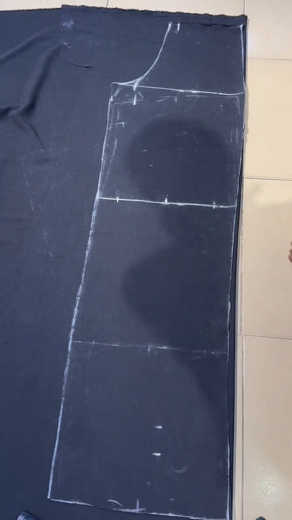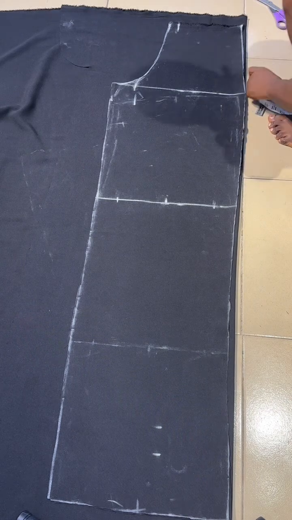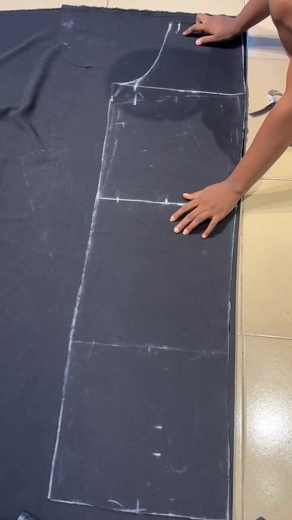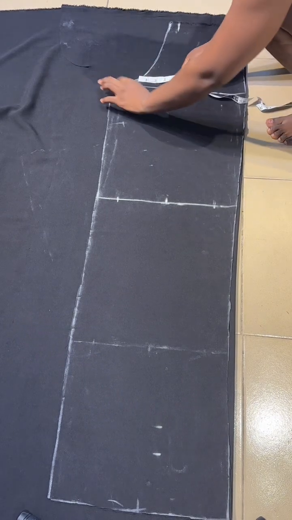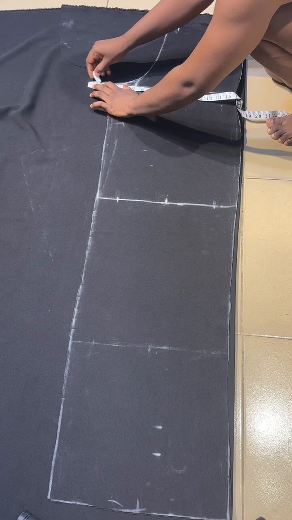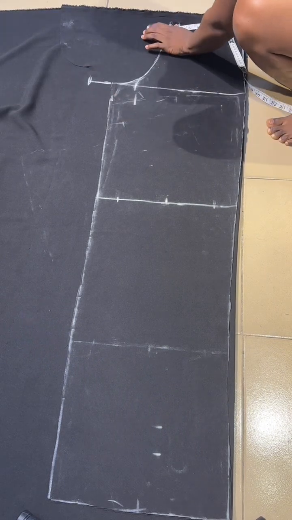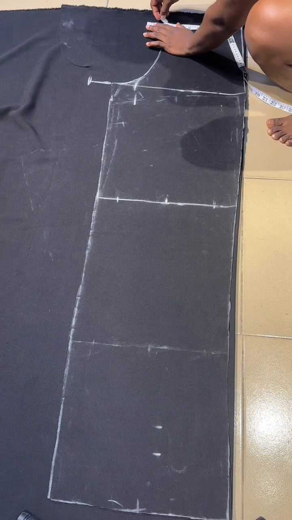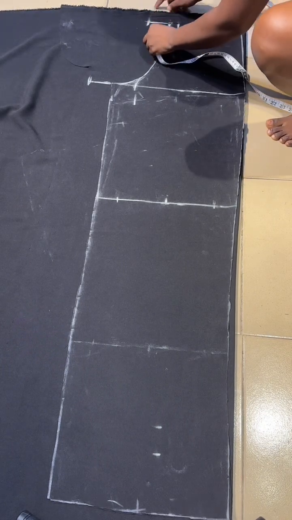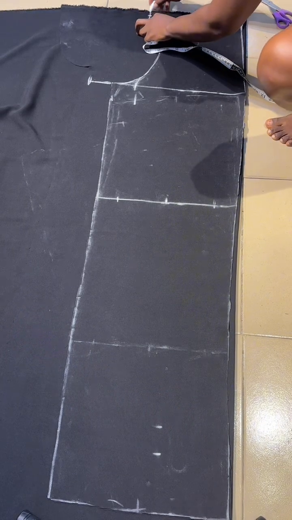Now for cutting the back, after placing it, in that crotch line, we are going to extend by 2.5 inches. My customer has a hip of 42, so I'm using 2.5. If your customer has a hip of 45, please use 3 inches. And then on the waist, I'm still going to use 2.5 inches also. Then I'm going to go up by 1 inch so that it will accommodate the buttocks.